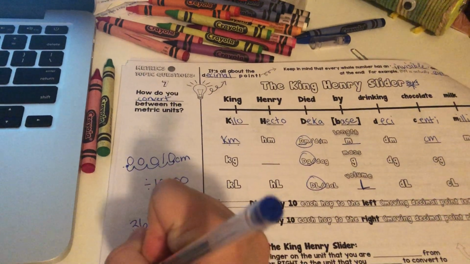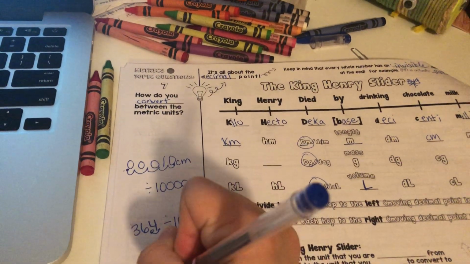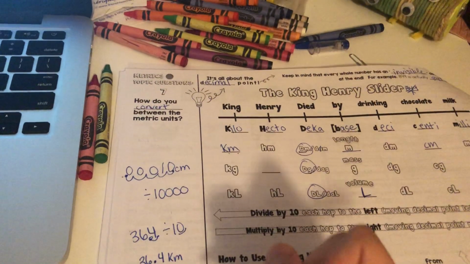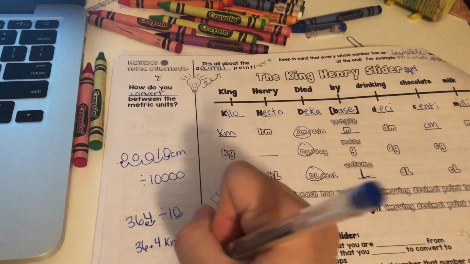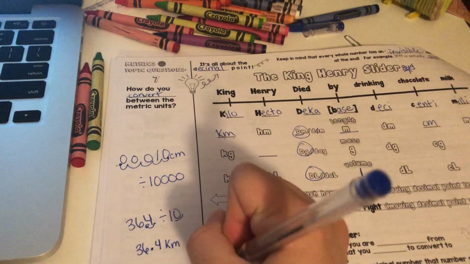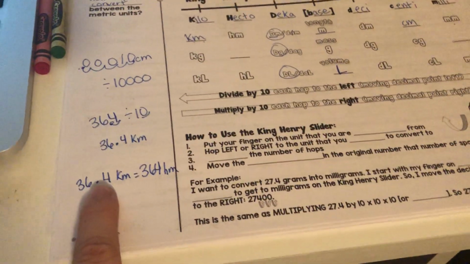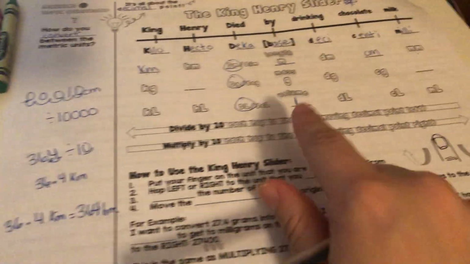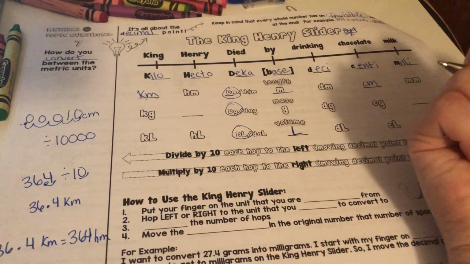So 36.4 km is equal to 364 hm. The only difference is that there is a decimal point. So it's the opposite if you're moving this way.